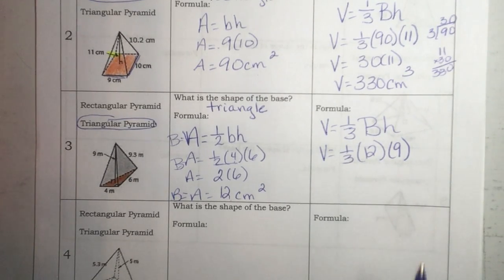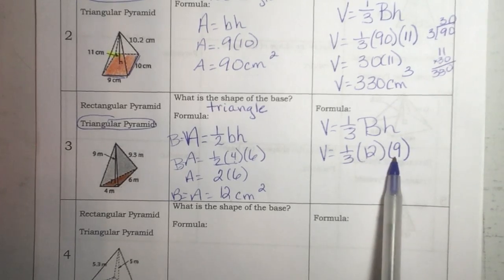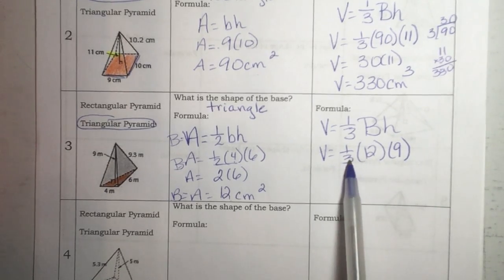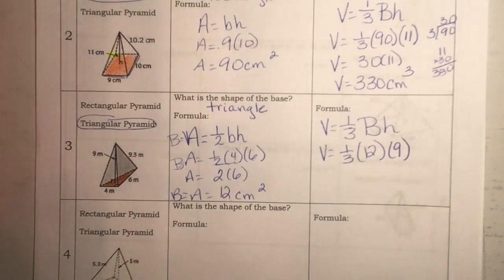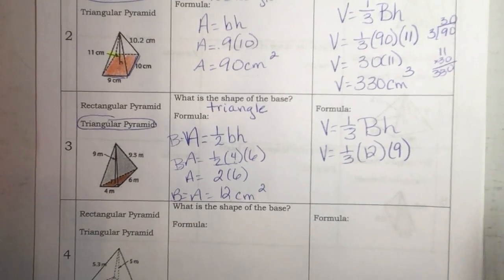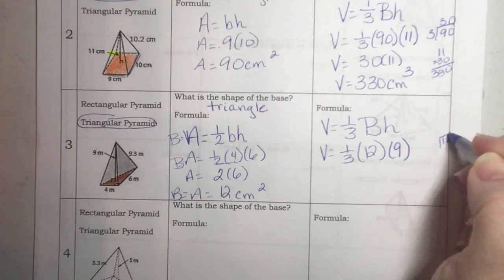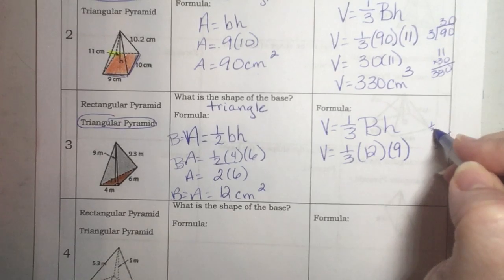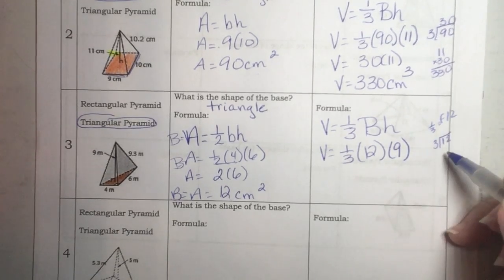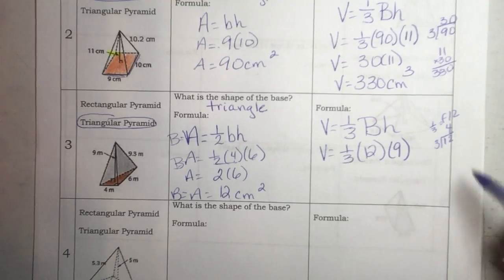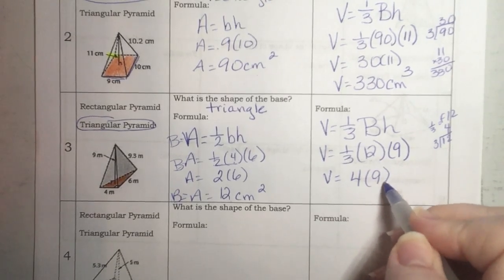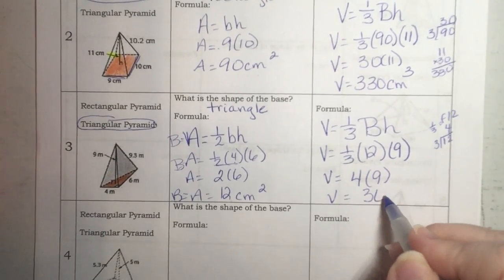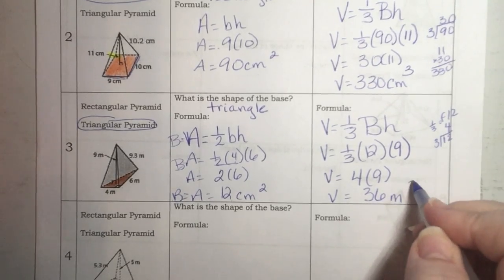So now I want to multiply 1/3 times 12 times 9. So I think, can I take 1/3 of 12 real easy? 1/3 of 9 real easy? Either one, right? I'm going to go ahead and do the 12. So 1/3 of 12 is 12 divided by 3. We should probably write 1/3 of 12. So 12 divided by 3 is 4. That's just so you can remember where that came from. So 4 times 9 is 36 meters cubed.